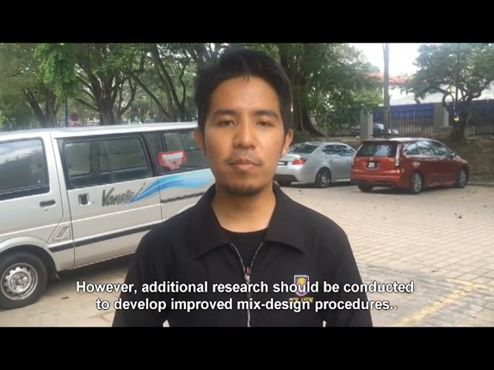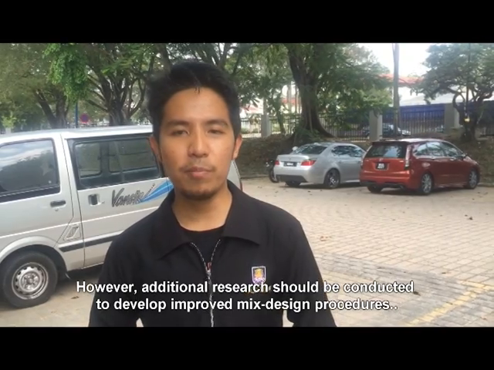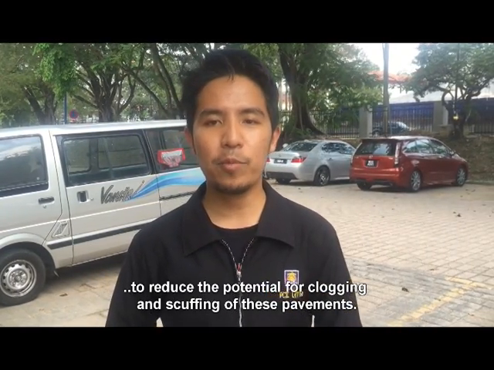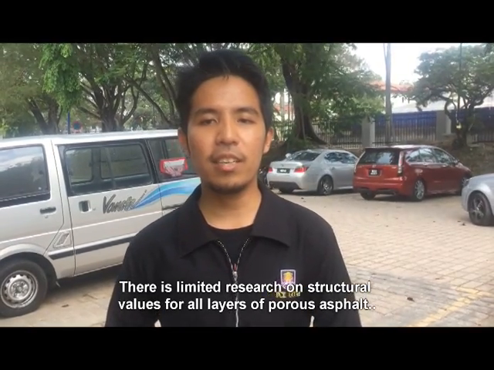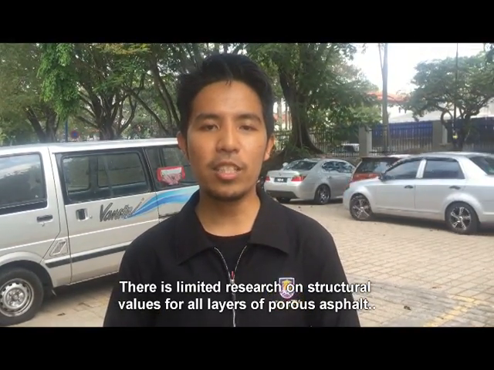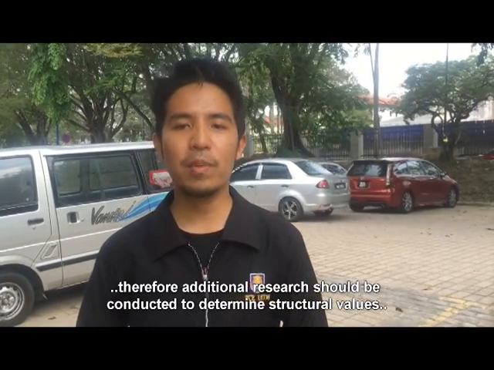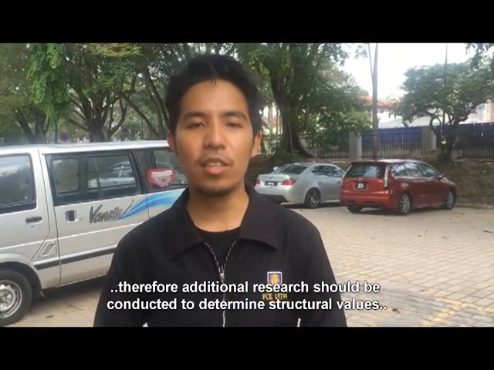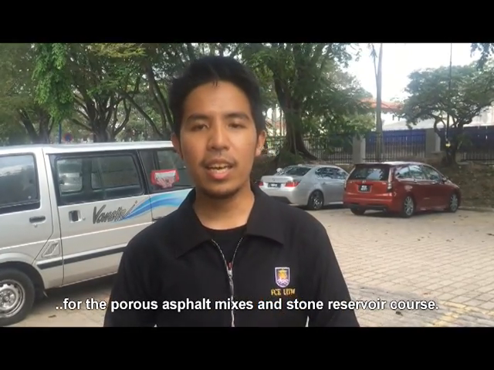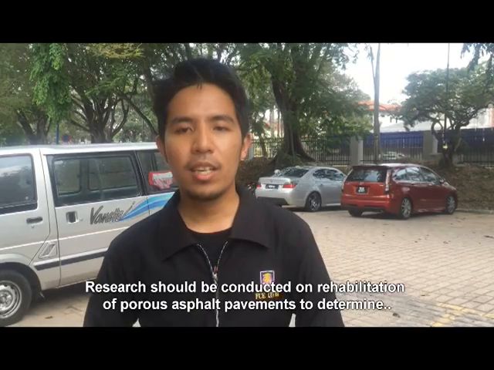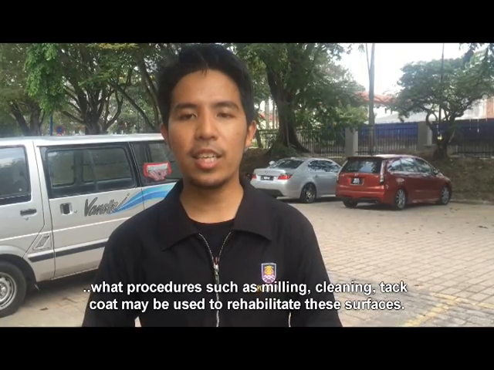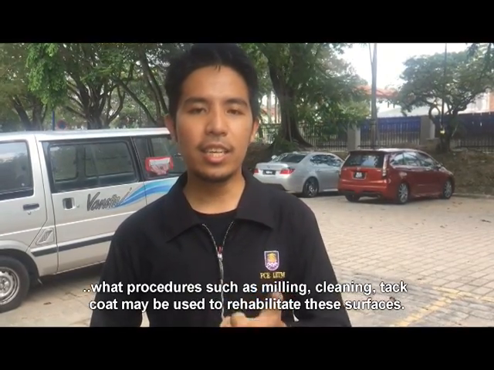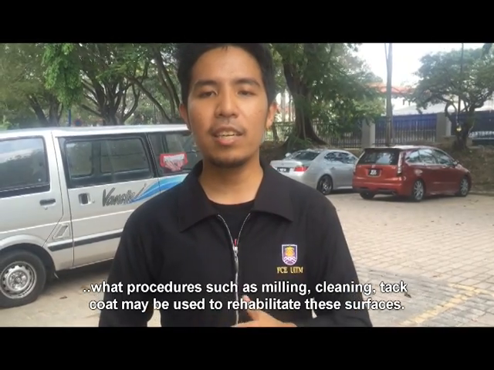However, additional research should be conducted to develop improved mix design procedures to reduce the potential of clogging and scuffing of these pavements. There is limited research on the structural values for all layers of porous pavement. Therefore, additional research should be conducted to determine structural values for the porous pavement mix and stone reservoir course. Research should also be conducted on the rehabilitation of porous pavement to determine procedures such as milling and cleaning that may be used for rehabilitation of these surfaces.